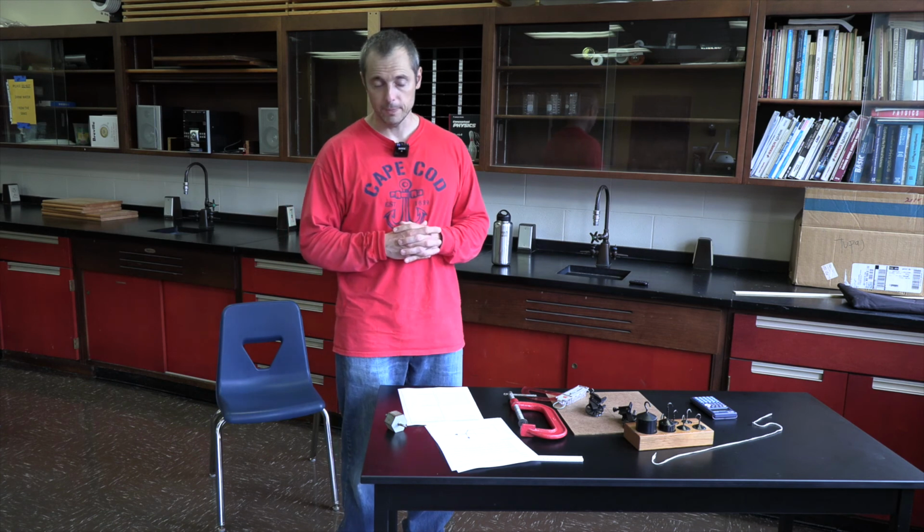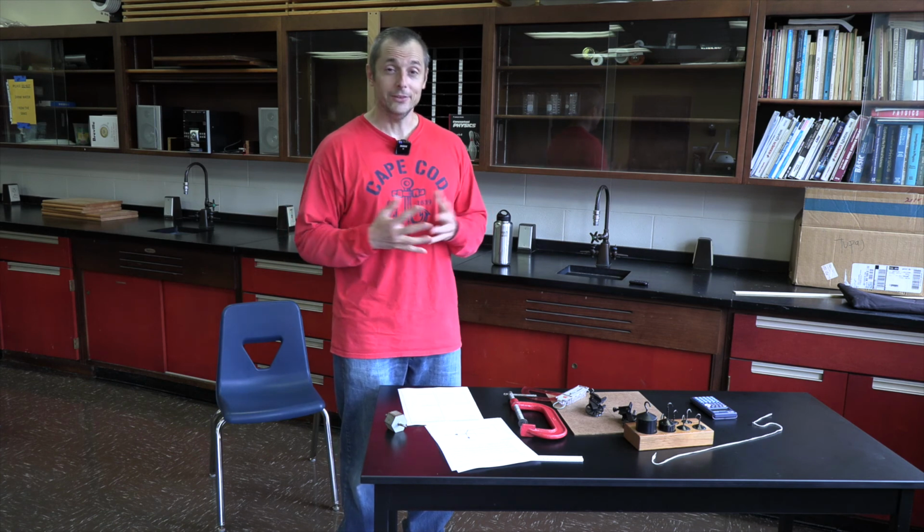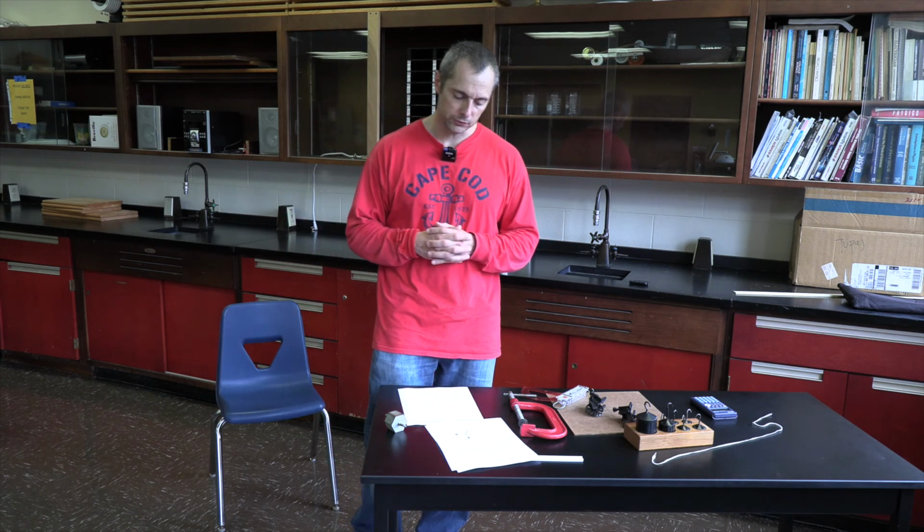Now, if you don't have a ruler at home, I have included an image of a ruler on the Google Classroom stream. Hopefully you can print that out at home, and then you can cut out the ruler and use that to make your measurements.